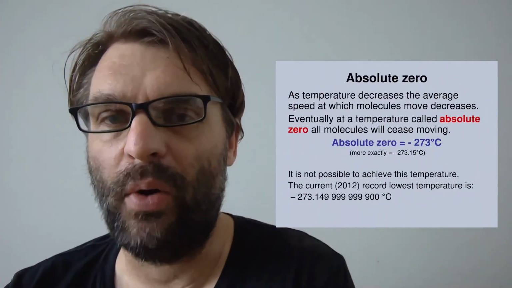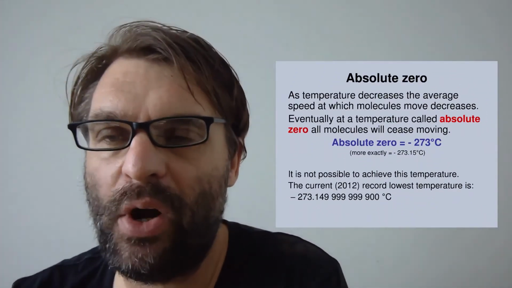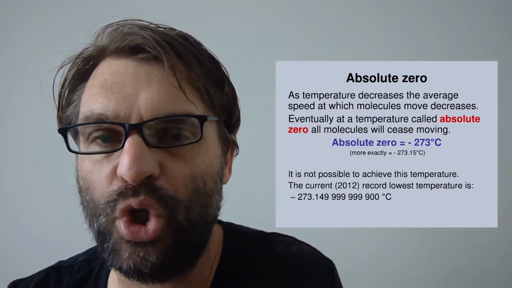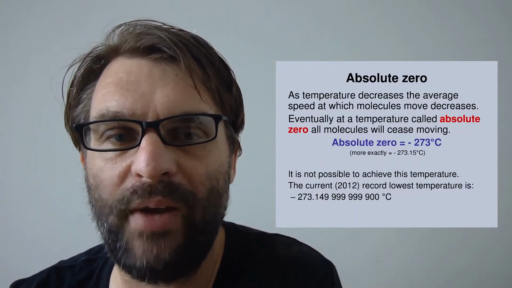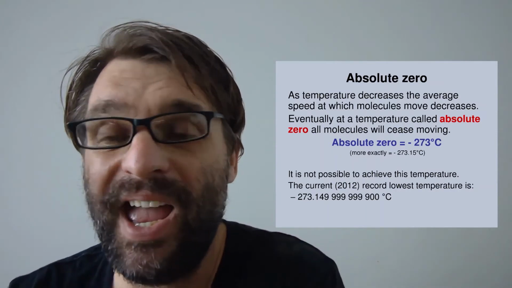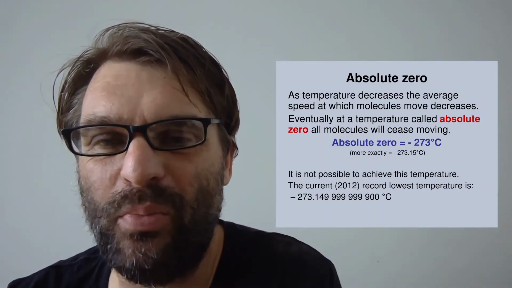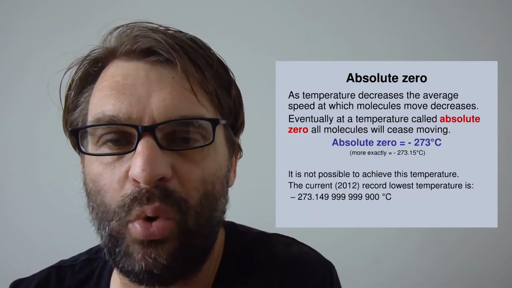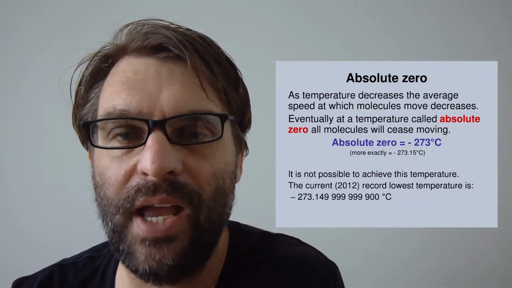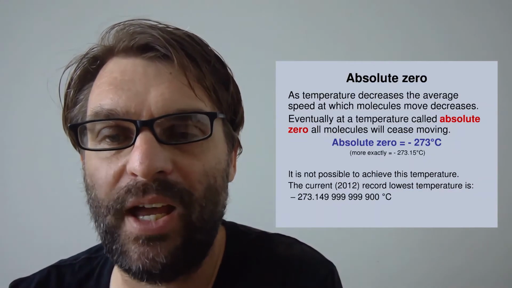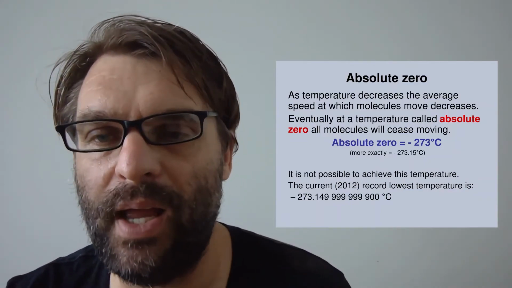So absolute zero. So basically absolute zero is the temperature where all motion stops, and it's minus 273.15 degrees Celsius. And we haven't quite got there. We've only got to minus 273.149999999999900 degrees Celsius, but we're nearly there. So it's only a really theoretical concept at the moment.